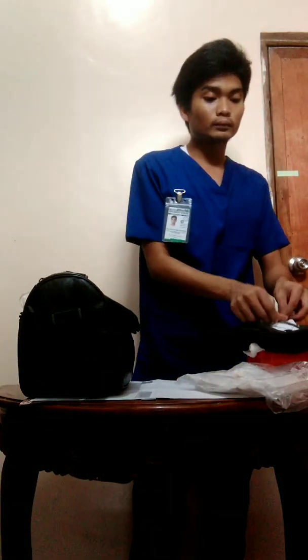So, because we performed wound care a while ago, the forceps will be covered with paper, and we will be putting them on a separate container or on a separate sheet. We will be sterilizing these items when we go back to the Rural Health Unit using an autoclave or Sidex. So I have here another plastic bag.